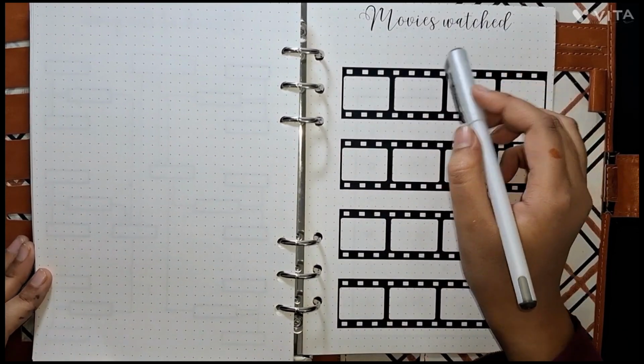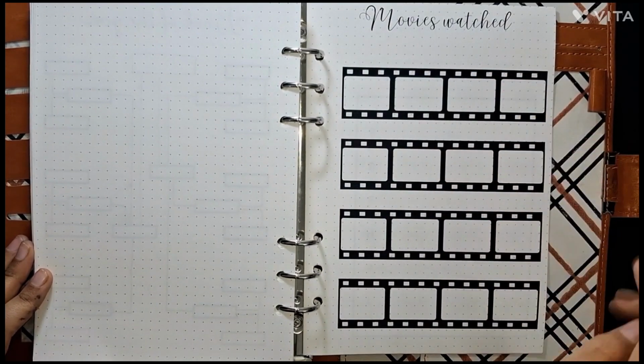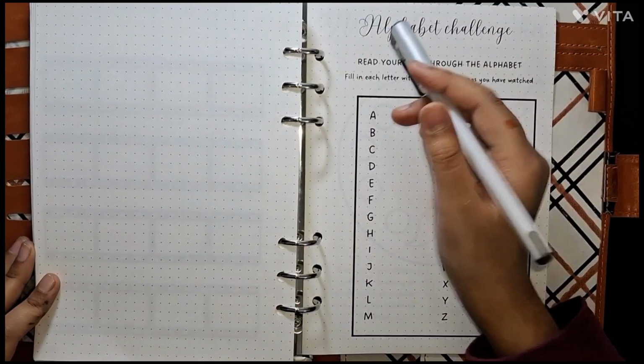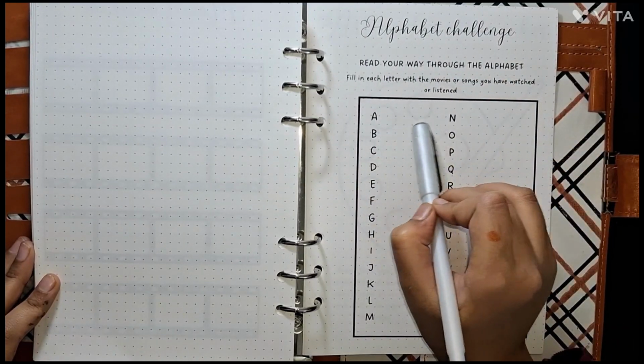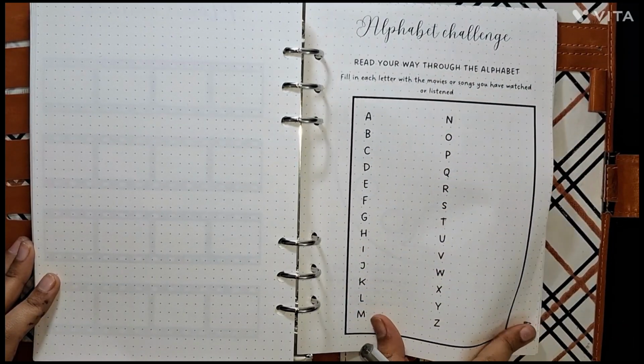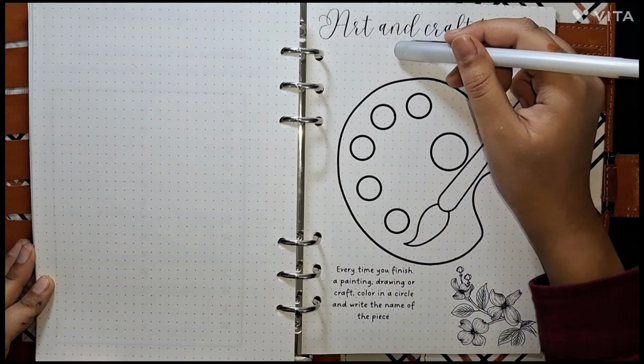Then I got a movies watched page where I'm going to write the names of the movies I watched. I got another alphabet challenge which works in the same way, but for movies.